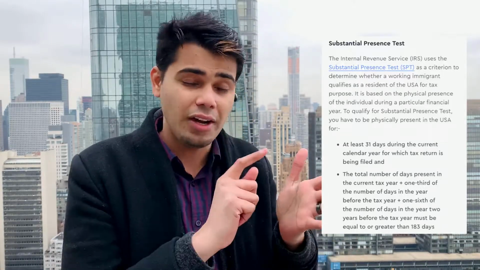Suppose you are filing your taxes for 2021. Suppose you stayed 150 days in 2021, so you add 150, plus 1/3 of the previous year: if you were in the United States for 150 days in 2020, that adds 50, plus 1/6 of the days you were in the United States in 2019, which comes to 25.